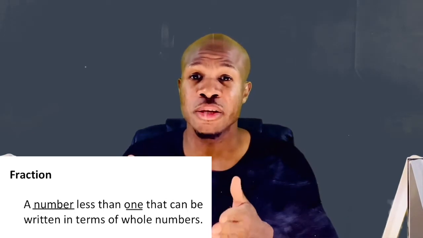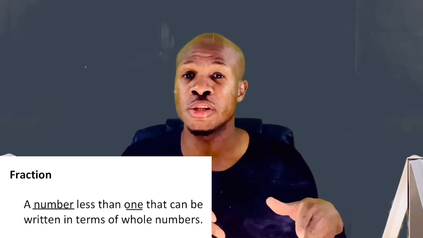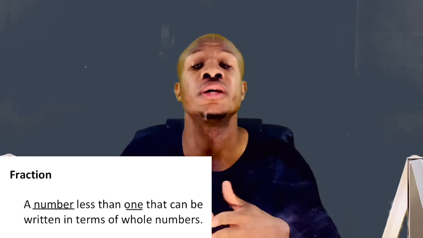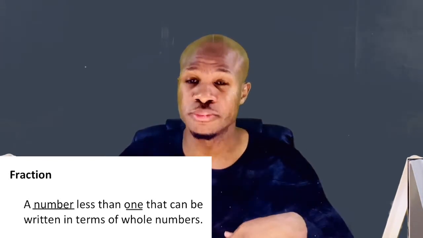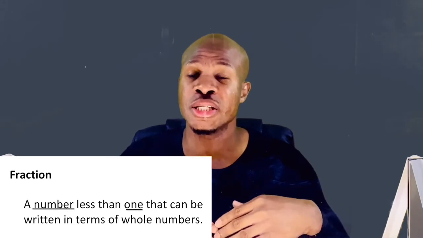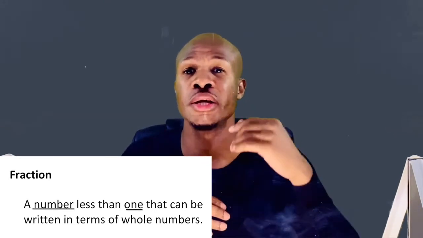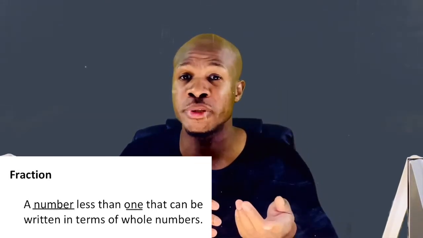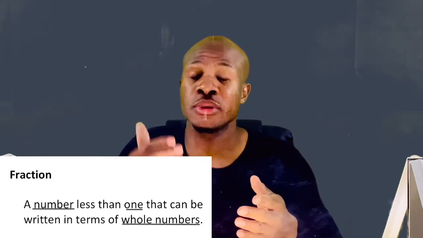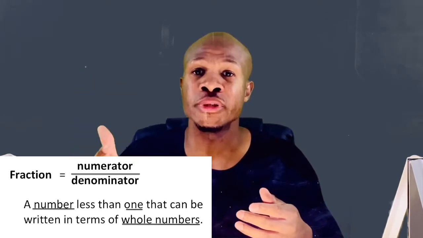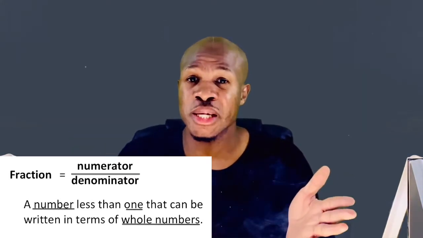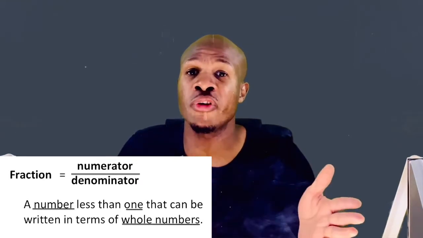So if a fraction is a number and the number 1 is a number, how do they compare to each other? Well, that goes to the second part of the definition. The second part of the definition says that a fraction can be written in terms of whole numbers. Okay, so a fraction has a numerator and a denominator, and the numerator and the denominator are whole numbers. Now we know what a fraction looks like. Now let's take a look at what a fraction means.